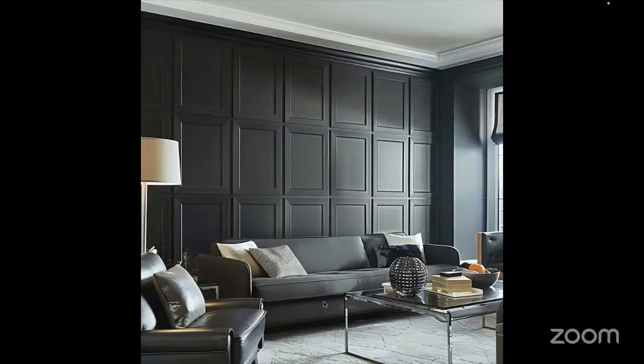We just feel like the ceiling is on top of our head when we enter the room. Whereas here, when you're entering, you have a feeling of spaciousness. So that was a very good idea to add a lighter color on the ceiling and on the molding. And also we have a lighter rug to keep that balance in.